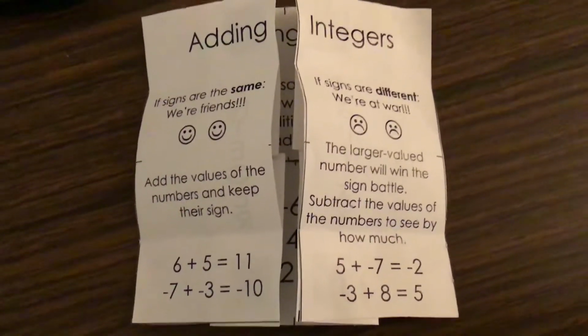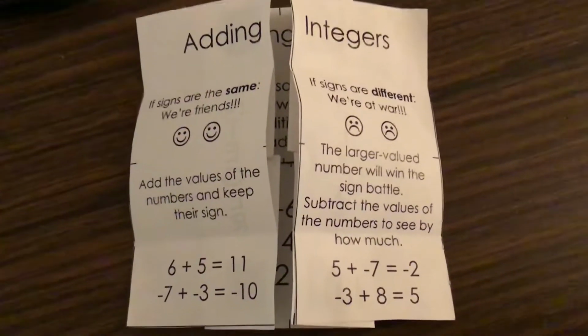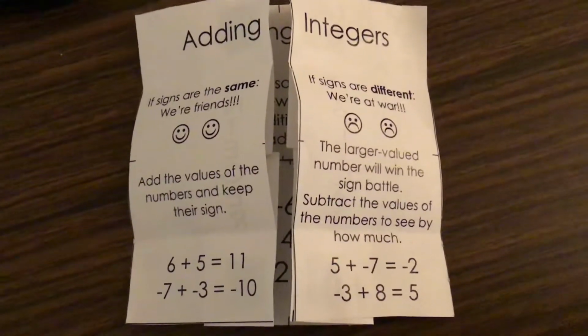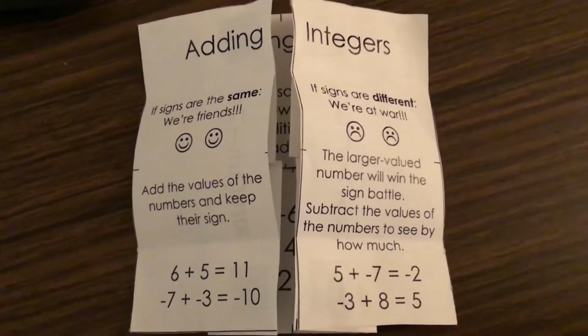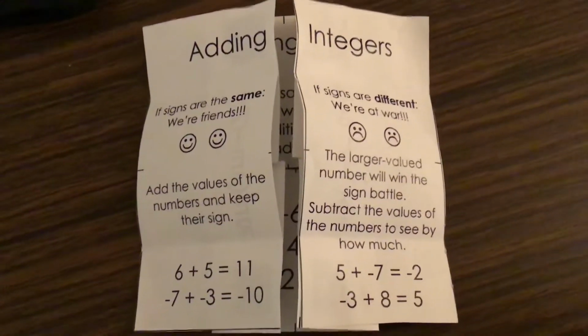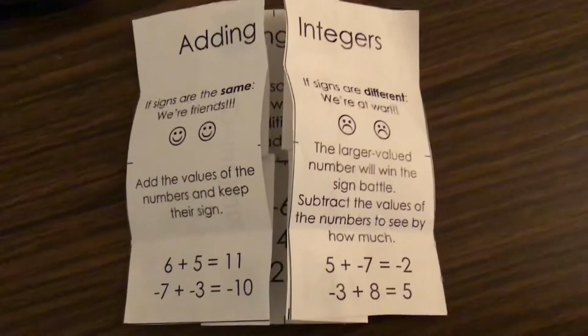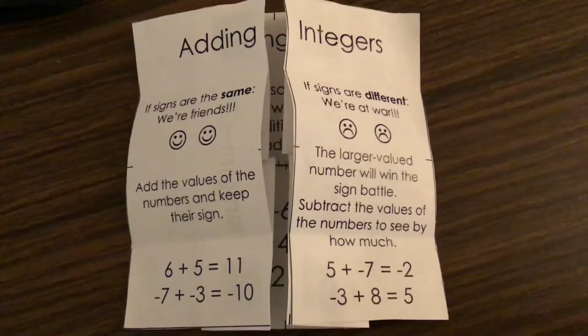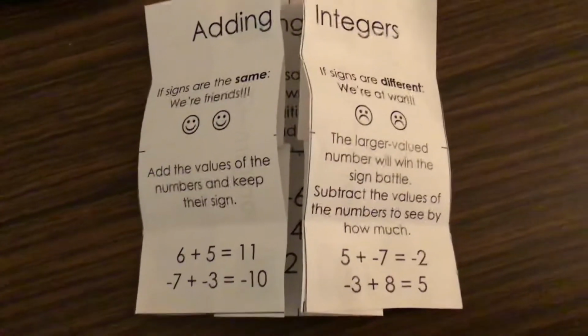It's called an integer infinity square, and it's a foldable we made so that we can remember all of our integer rules. So we're at the point now where we've done add, subtract, multiply, and divide integers. Now we need to start utilizing all of those operations at the same time, and it can sometimes be tricky to remember. So we're going to use this integer infinity square to remember. We made this today, and it reviews all of our rules.